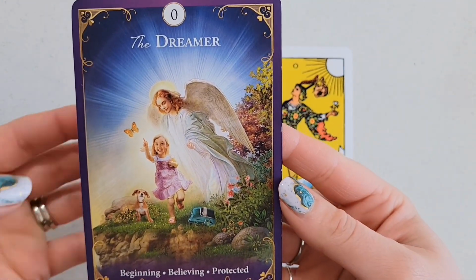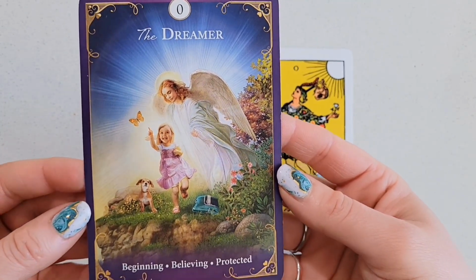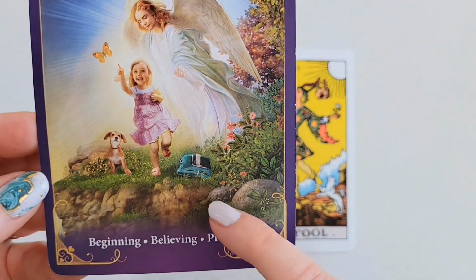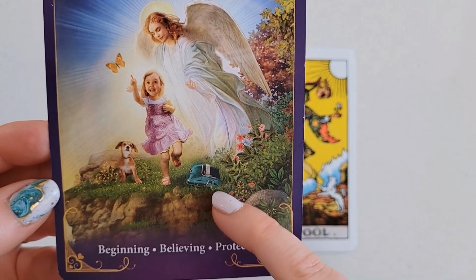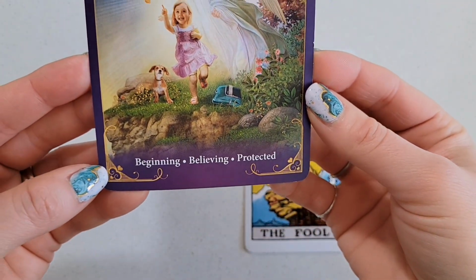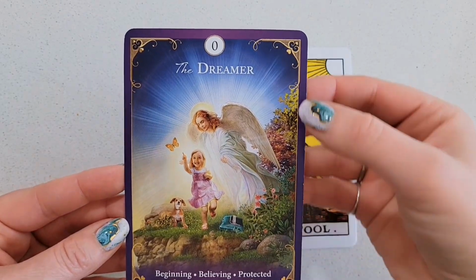She's following this butterfly, which in tarot, you know, the butterfly is meaning transformation. She's accompanied by a puppy. And then she also has a small bag here that she is completely leaving behind. She's not even holding it. So the meanings here, we have beginning, believing, and protected. And that is the Dreamer card 0.